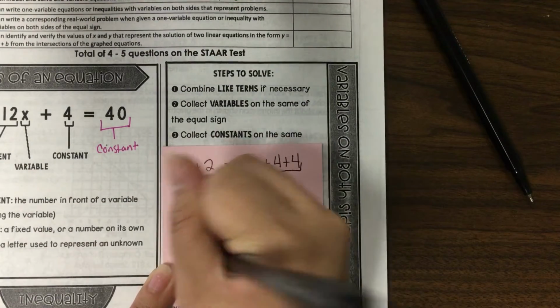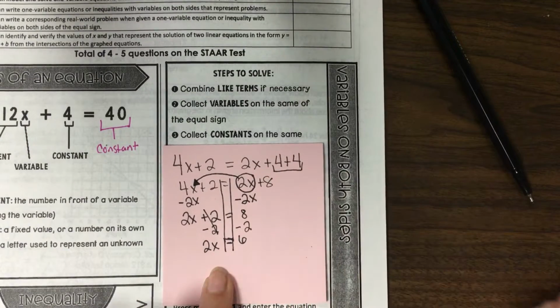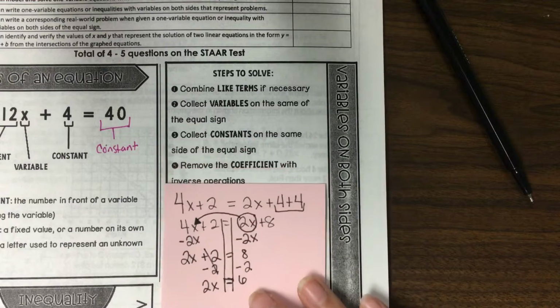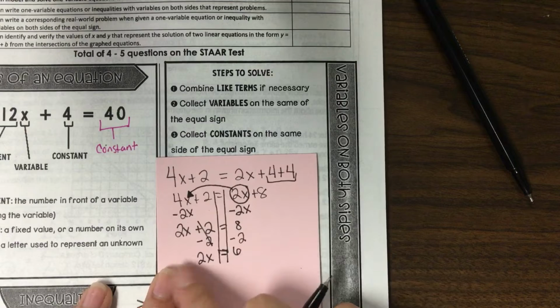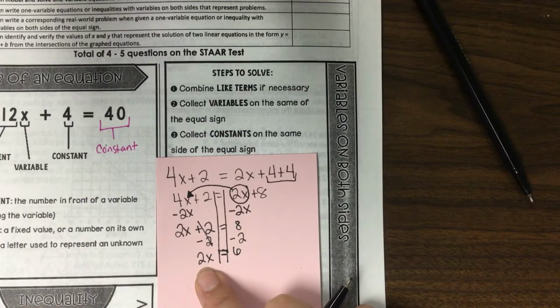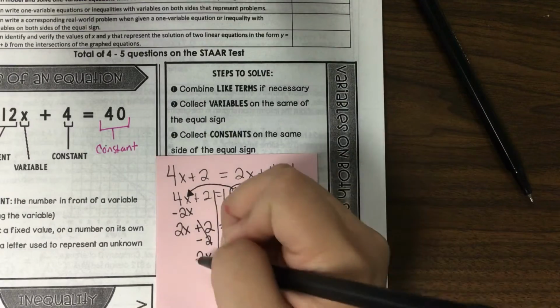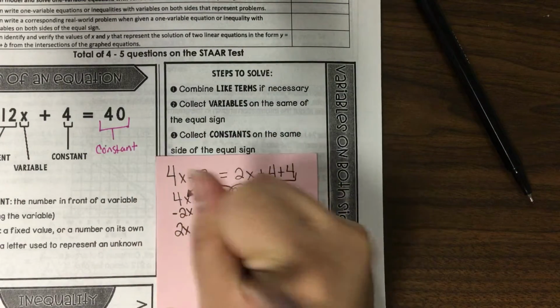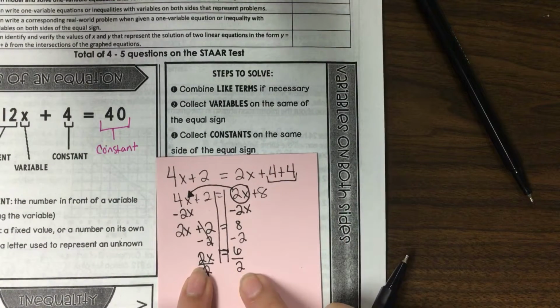So I have 2x, we didn't do anything with that, so I bring it down, equals 6. Now we're going to have to do the inverse operation to get x all on its own. So to remove the coefficient, we're going to use inverse operations. So my coefficient right now is 2. It's attached to the x, but I just want to know what just one x is equal to. So to get rid of the 2, right now it's 2 times x. We're going to divide by 2 on both sides, again, doing the same operation on both sides.